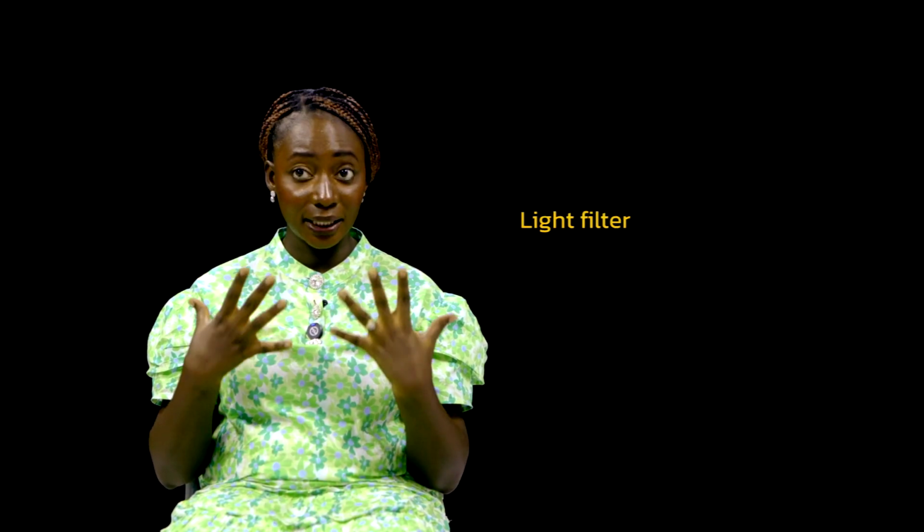Now when it comes to the neutral density filters, mind you, these are neutral density filters that are fixed in front of the lens. They are designed purposely for the camera's lens in order to reduce the quantity of the light that travels through the lens. The last type of filters we are going to talk about are light filters.